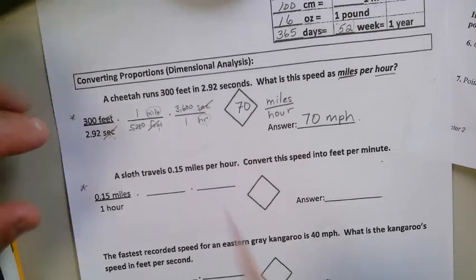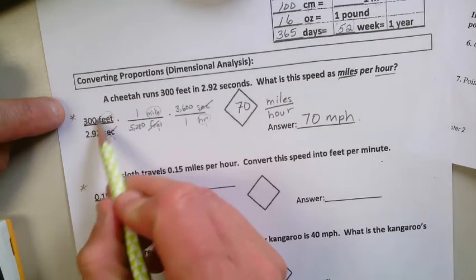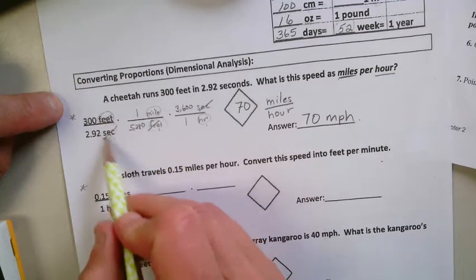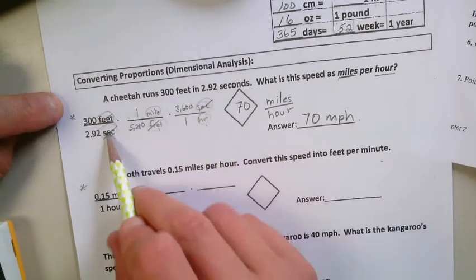So I hope you're getting used to this idea of whatever's in the numerator, we have to put in the denominator if we want to cancel it out. Whatever's in the denominator has to be put in the numerator so that we can cancel those out.